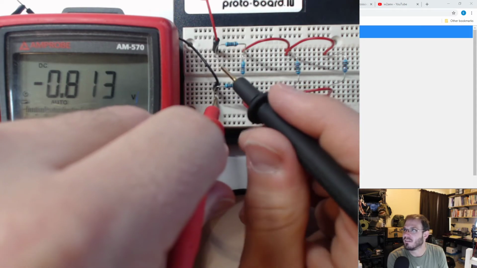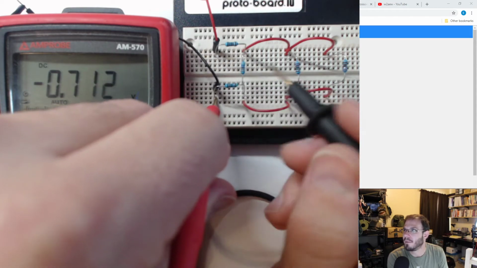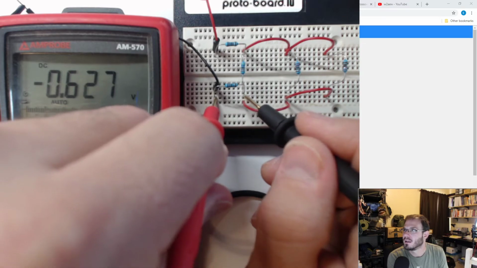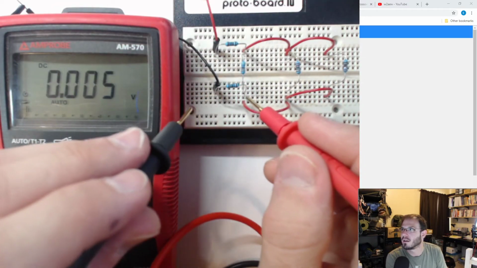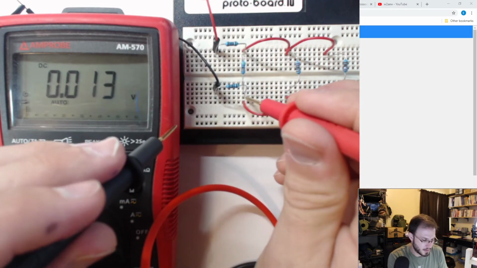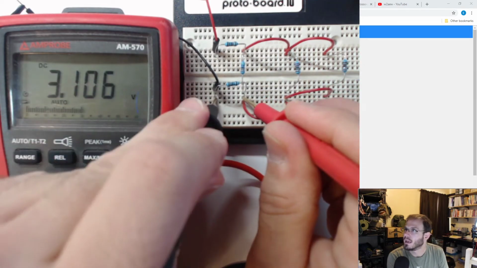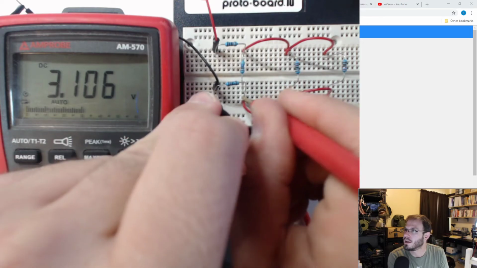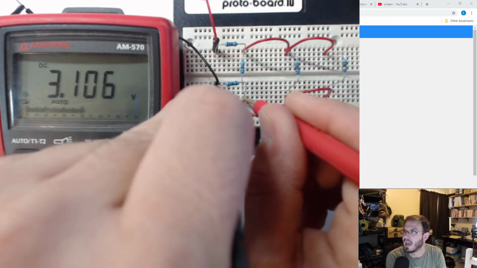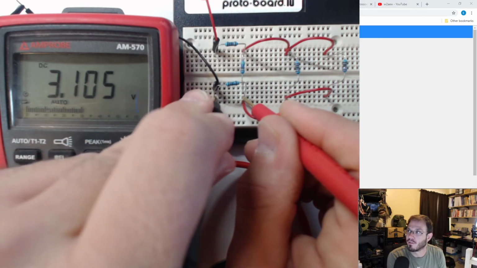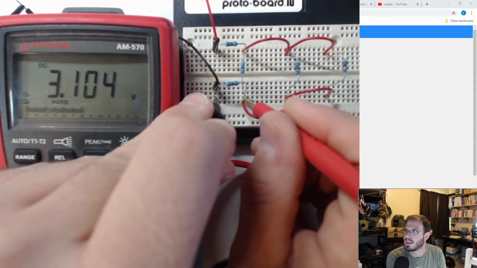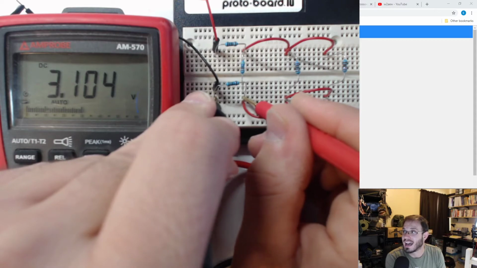This is the negative of the benchtop power supply. If I go ahead and reverse it, it'll say 3.106. Okay, so negative if I have my probes reversed from where the assumed higher voltage side is.